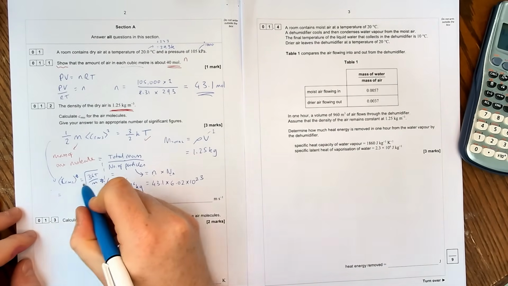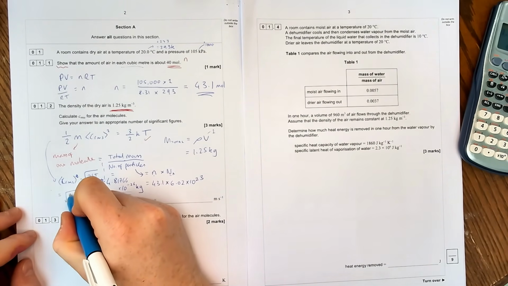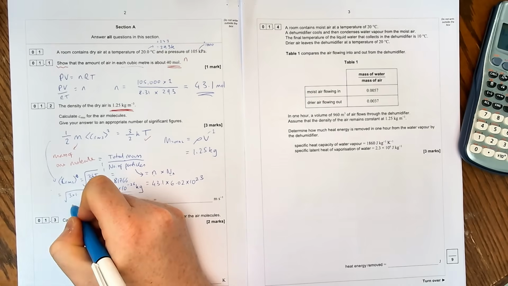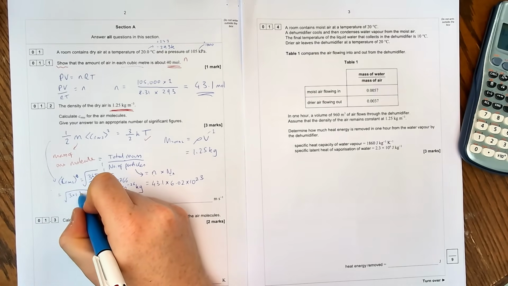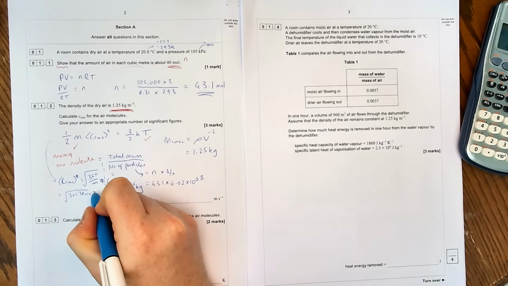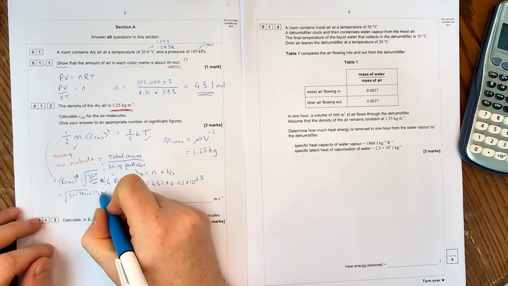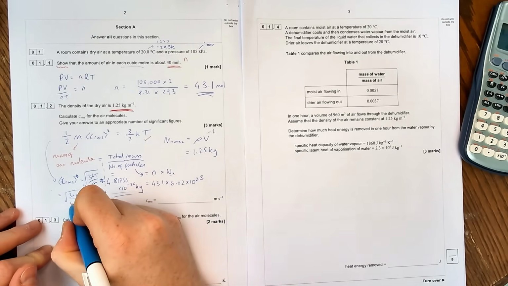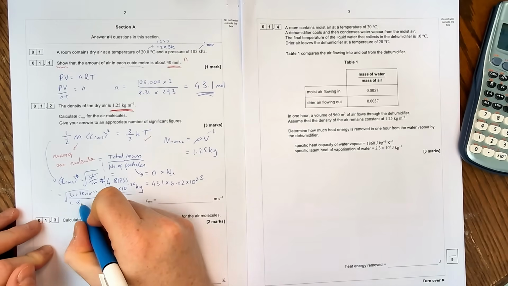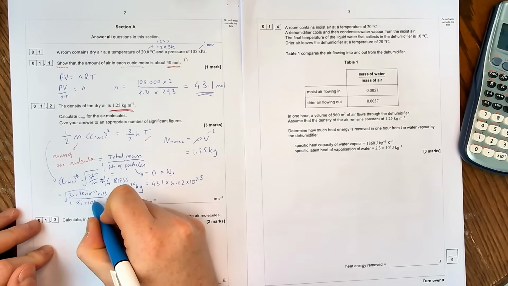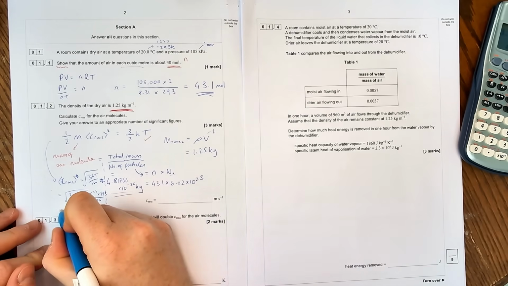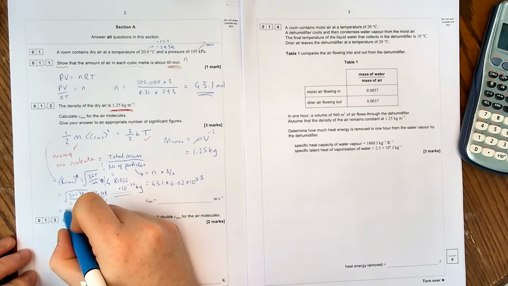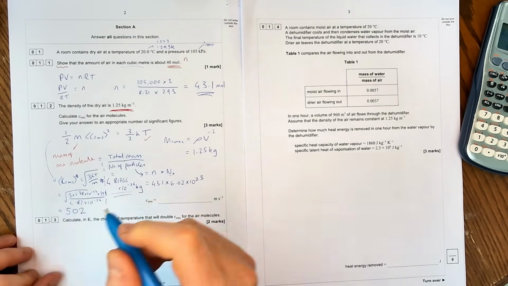The mass of one molecule we know is equal to this. So if we put our numbers in, k is Boltzmann's constant, 1.38 times 10 to the minus 23, times the temperature, 293, all over the mass we've just found, which I'm going to round to 4.82 times 10 to the minus 26. If we do that whole thing as a square root, we should find it's 501.7-ish, which I'm going to round to 3 sig figs.